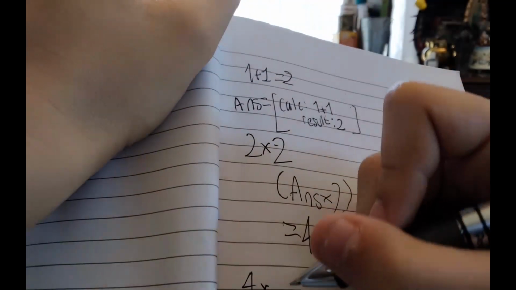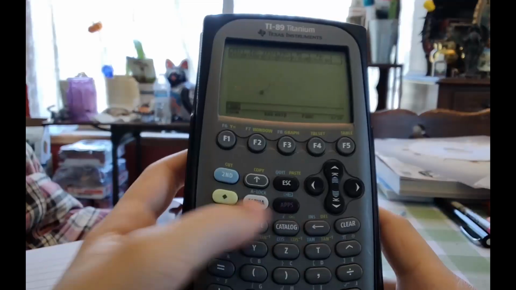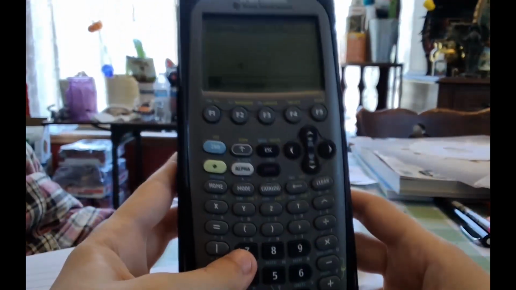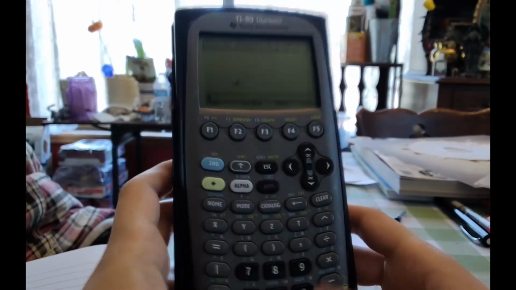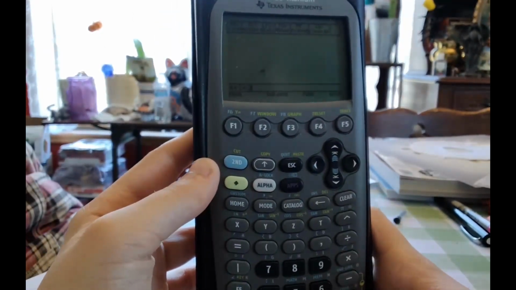Let's try doing 4 times 2 times 2 divided by 1. This is kind of a complicated operation. So let's do that. We're going to escape, and we're going to do 4 times 2 times 2 divided by 1.